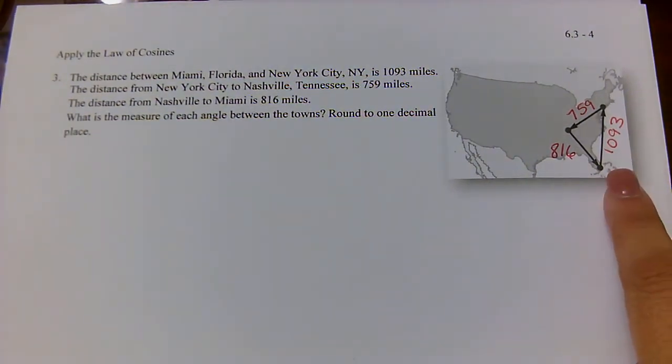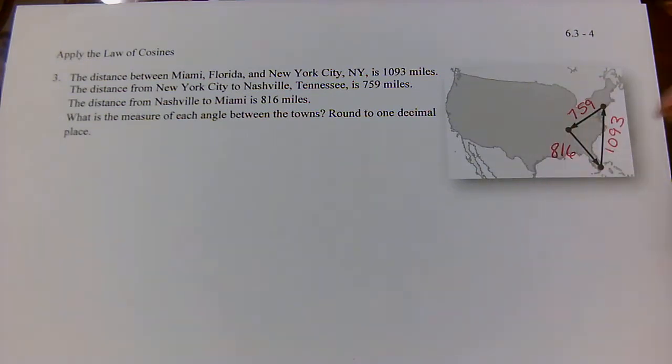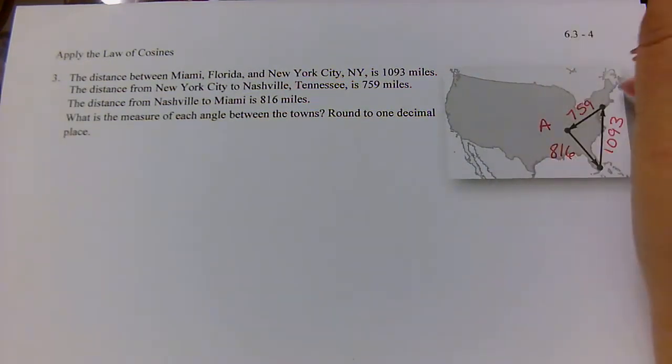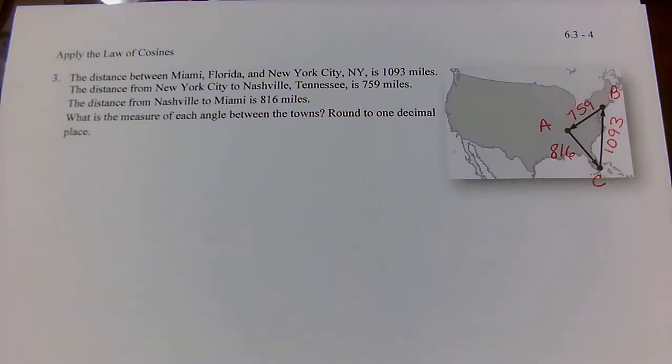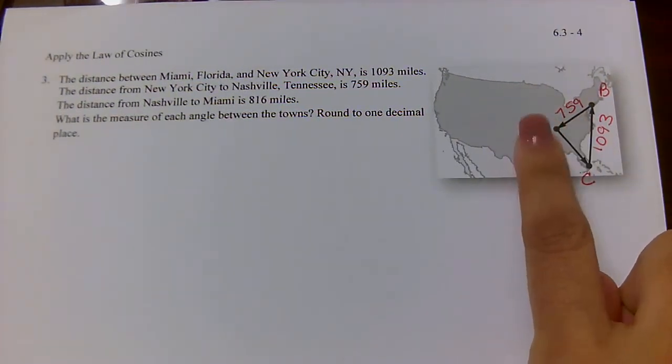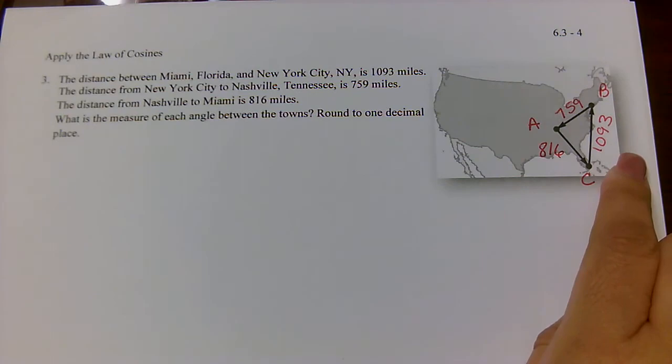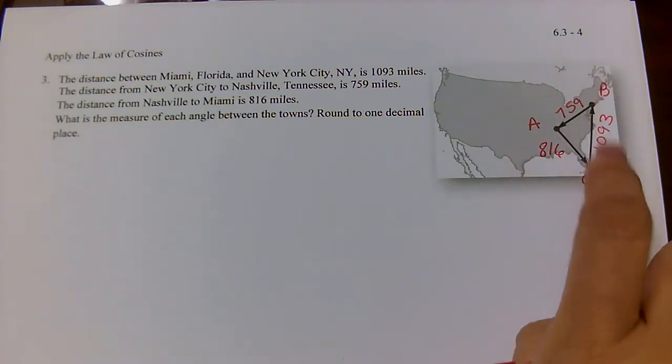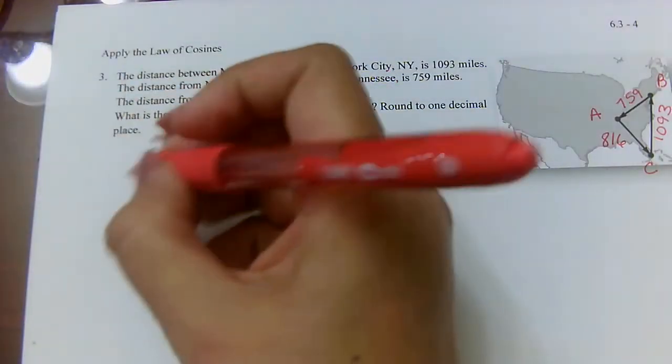Okay, so let's go ahead and label this. I'm going to label this A, B, and C. So here we need to solve for angle A first because it's opposite of the longest side. So let's start with that one.